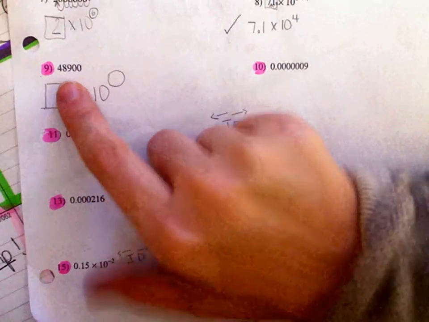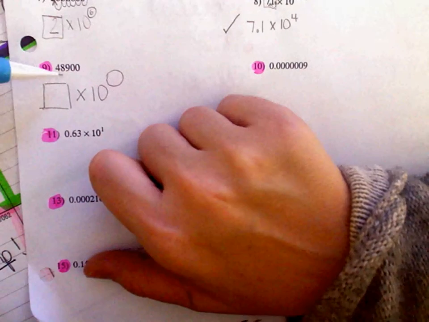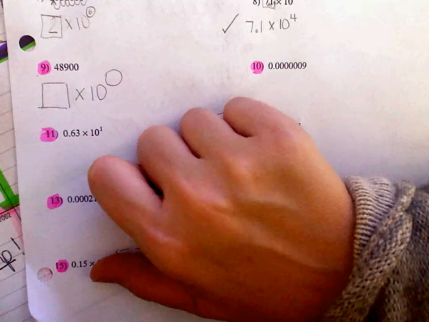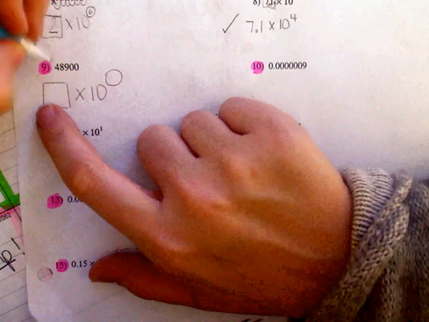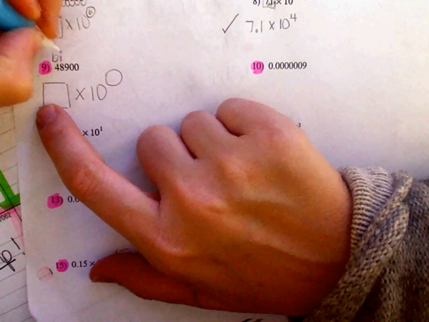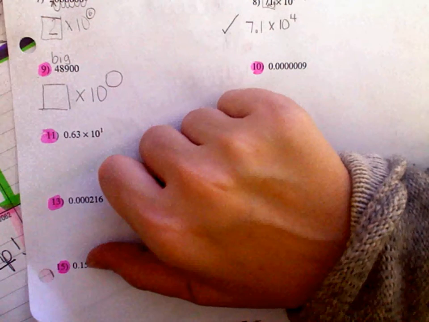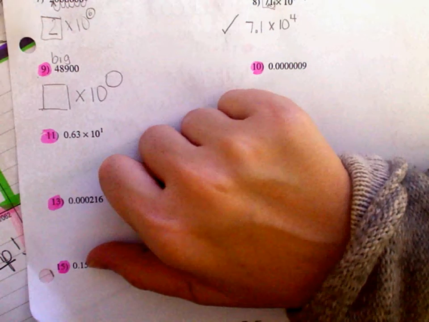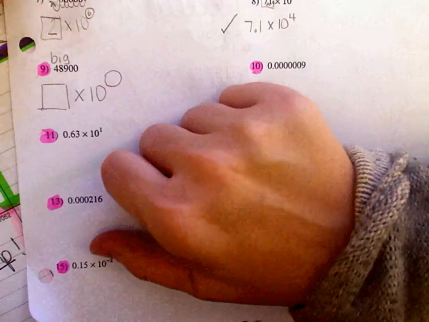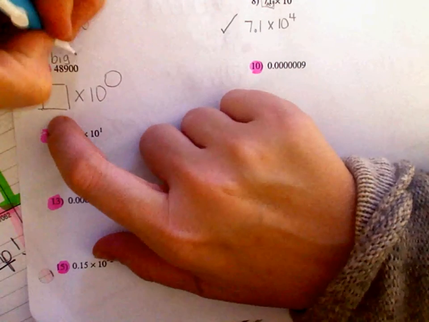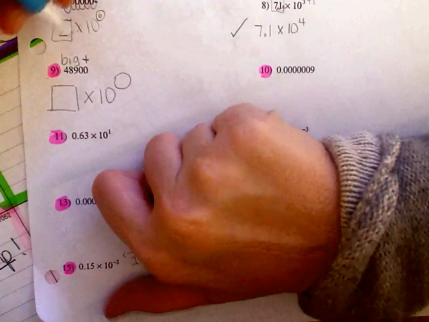Our first number is number 9, and it is 48,900. So that is a very big number. Remember, if you like looking just for big and small numbers, this one's a big number, and big numbers have positive exponents in scientific notation, okay?